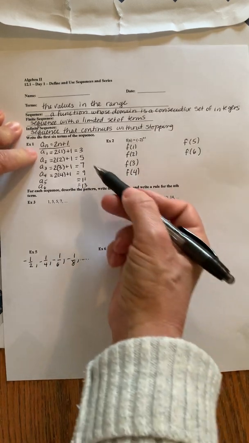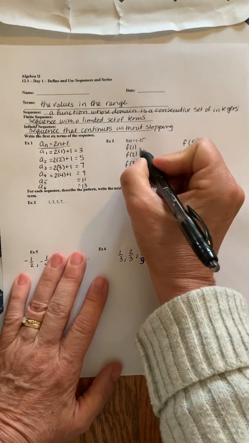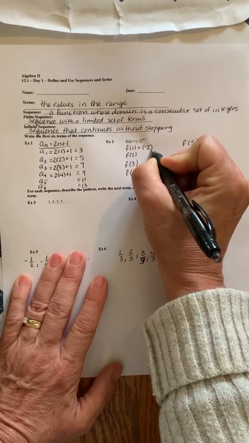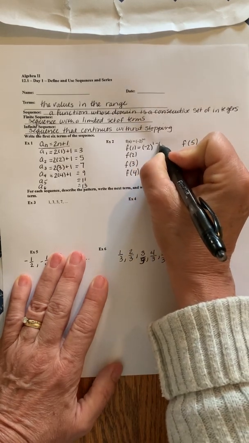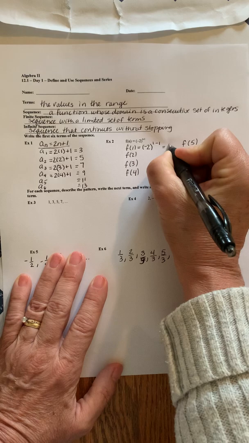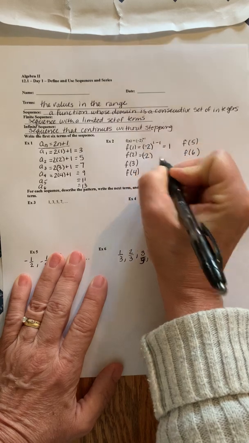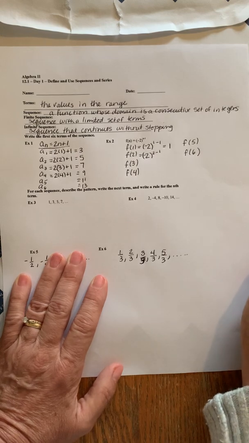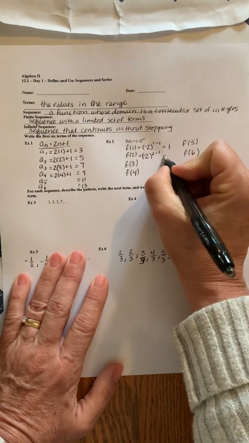Now we can also have a sequence that's written in terms of a function. So this one is saying we are going to take -2 and raise it to the 1 minus 1. One minus 1 is 0. Anything raised to the 0 power is 1. So this is going to be -2 raised to the 2 minus 1. That's going to be to the first power. So -2 to the first power is -2.